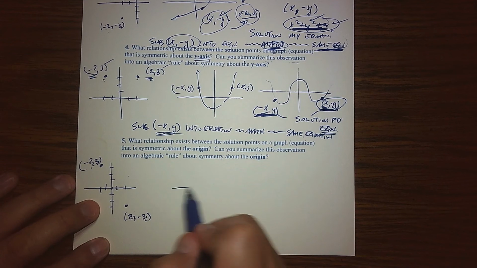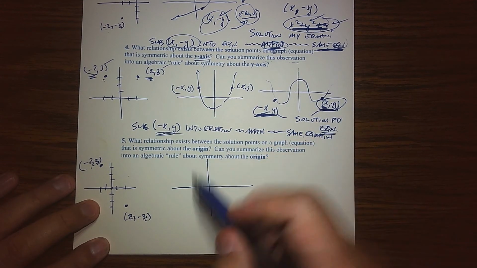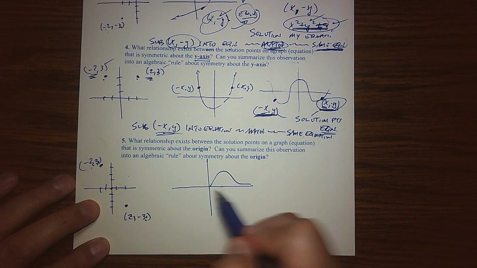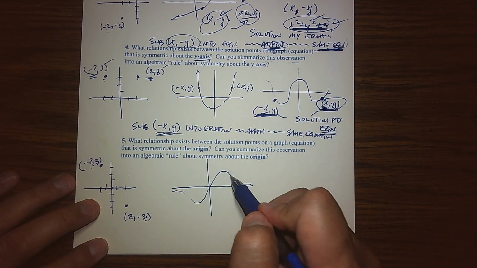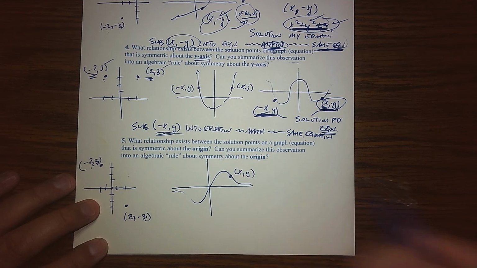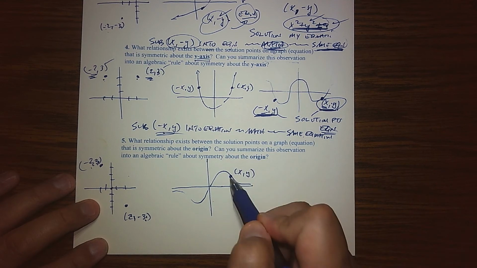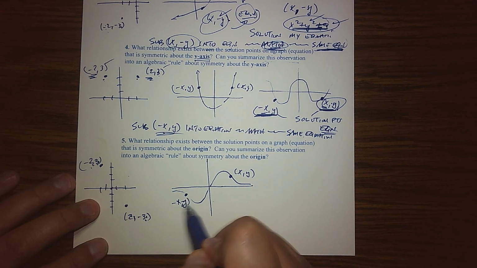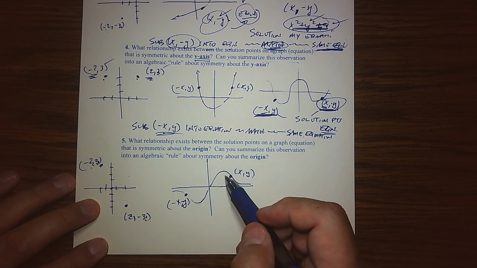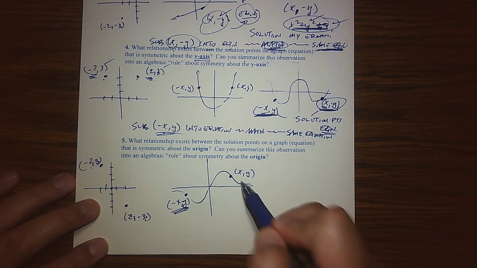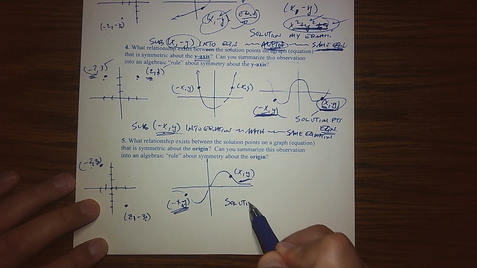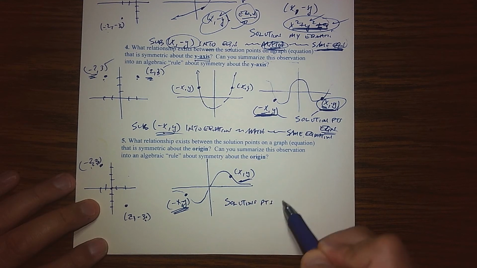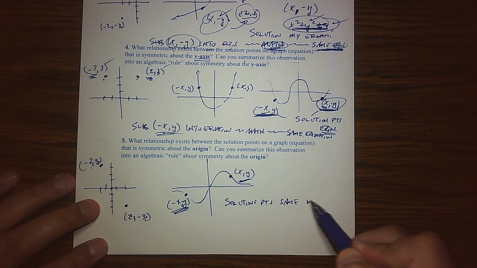If you go back to the original video, we had a function that we claimed was symmetric about the origin. That means this data point (x, y), if we rotate it or double flip it, has its mirror image around the origin at (-x, -y), or vice versa. So these two are solution points to the same equation.